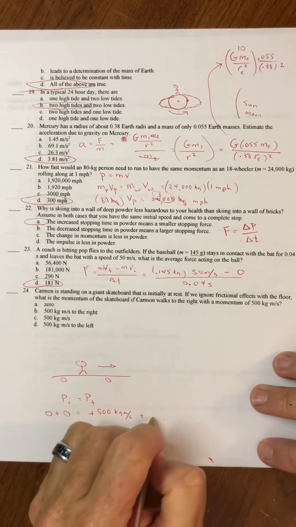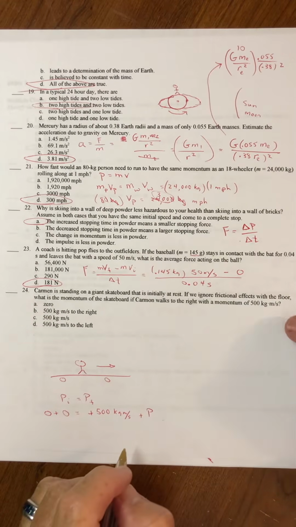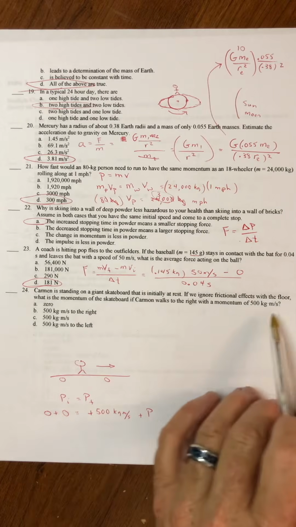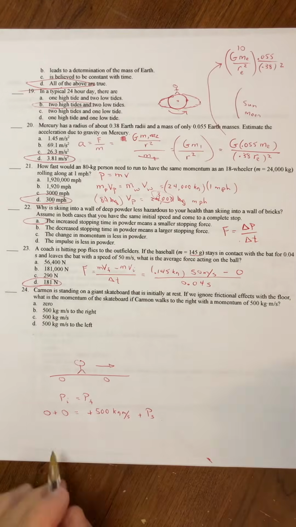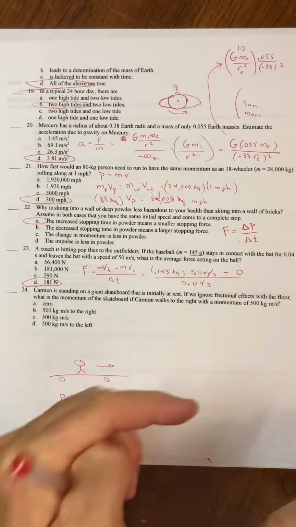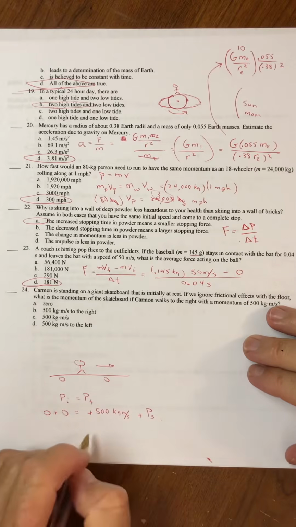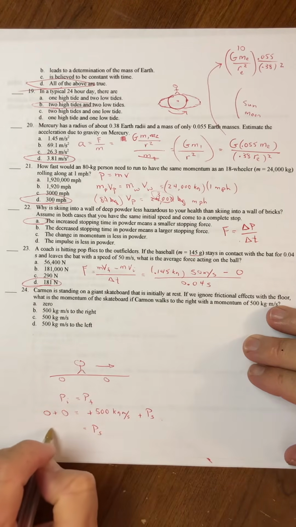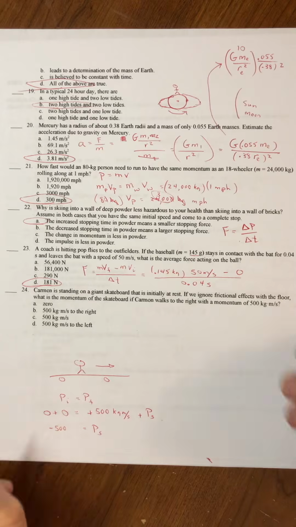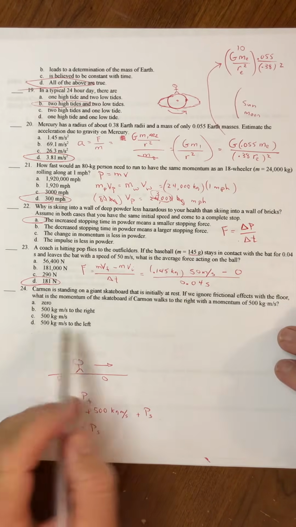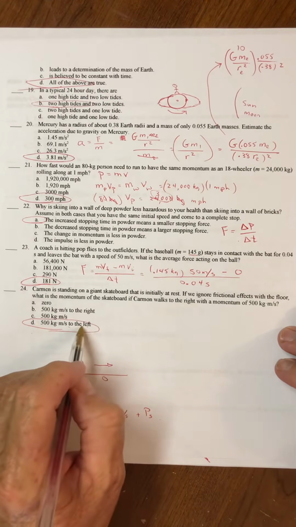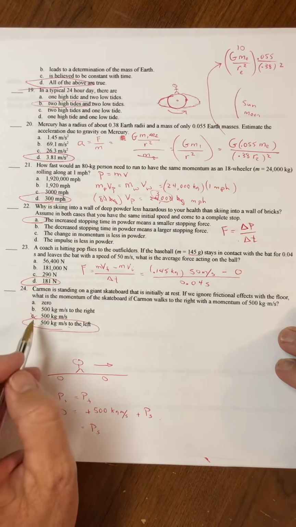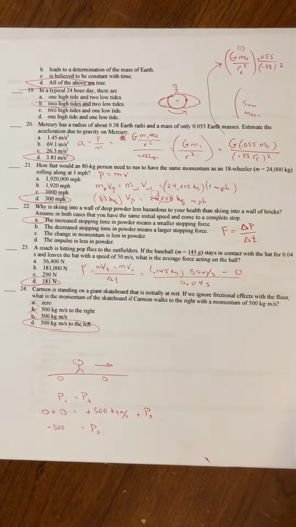And then of course plus the momentum of the skateboard. Anyways, it's got to go the other direction. So if Carmen goes this way, skateboard goes that way, and then the skateboard must have a momentum of negative 500. Or maybe we'll just say left here. So this would be to the left, 500 kilogram meters per second to the left. And it has direction, so we'll rule out C, and then B and A wouldn't count either.